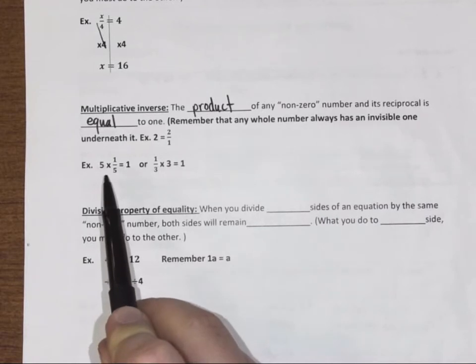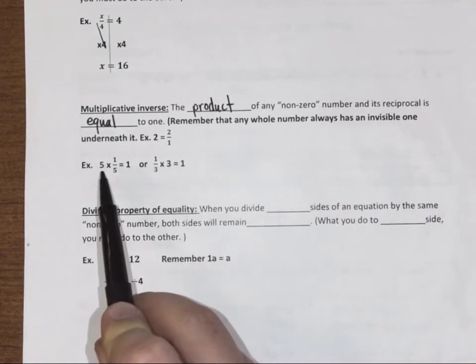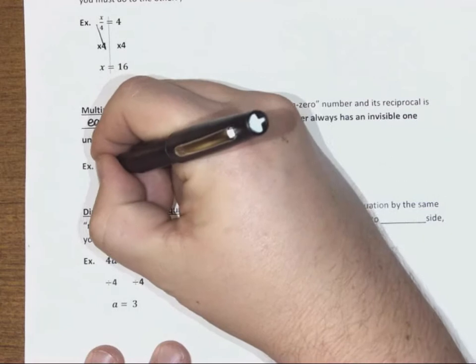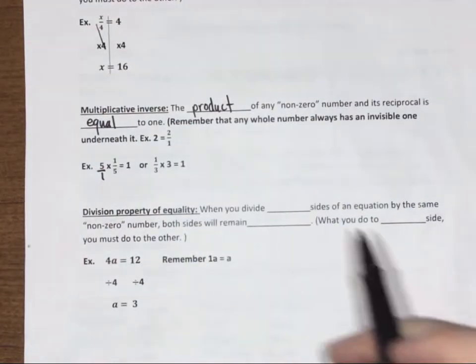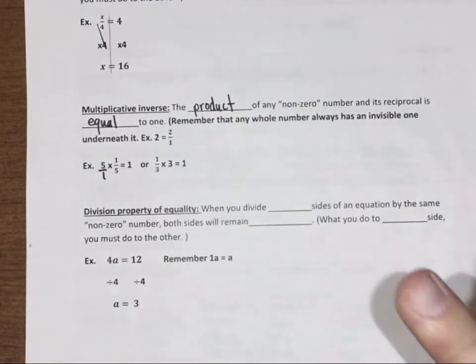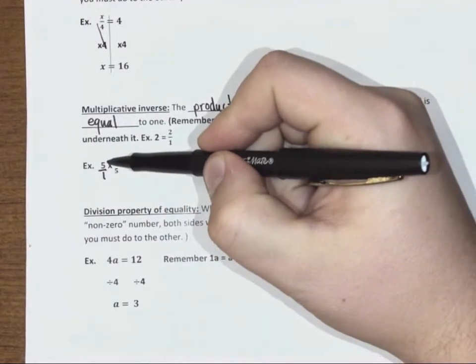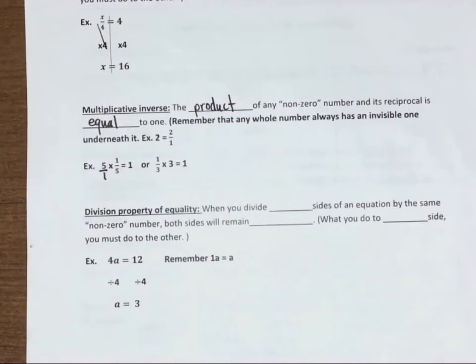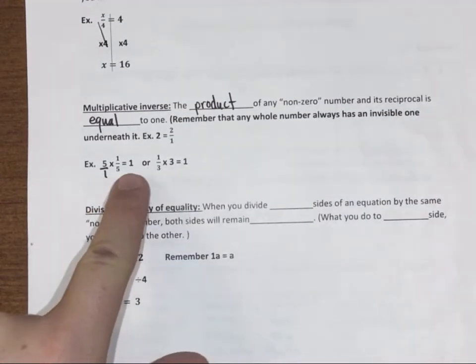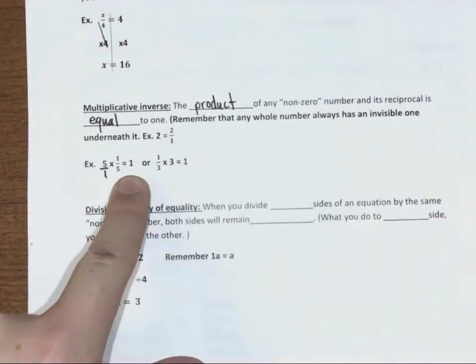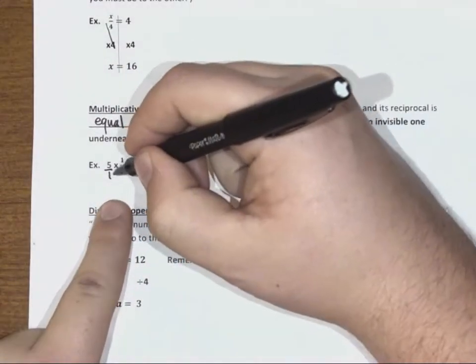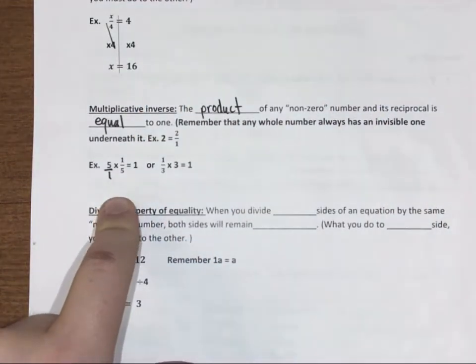If we were to multiply the number 5, or in other words, 5 over 1, by its multiplicative inverse, which means flipping the fraction over, so we have 5 over 1 times 1 over 5. So how does that equal 1? Well, 5 times 1 is 5, and 1 times 5 is 5.